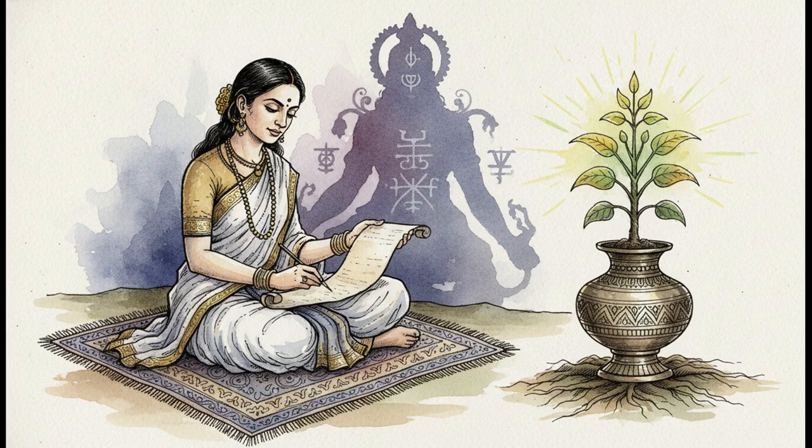For instance, its entire ninth mandal is dedicated completely to Soma. It also gives us the very first mention of the four Varnas, the societal classes of priest, noble, commoner, and servant, which are described metaphorically as emerging from a primordial entity called Purusha.